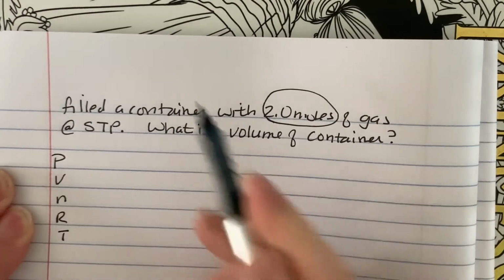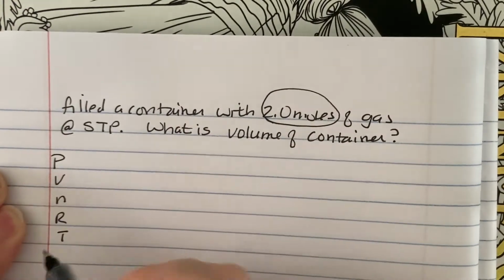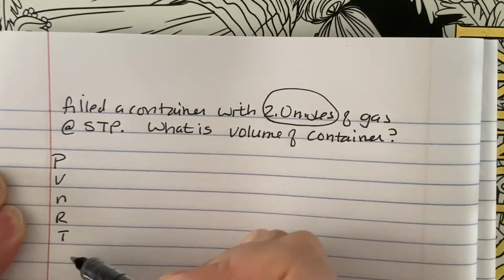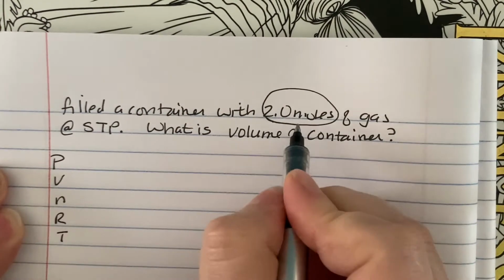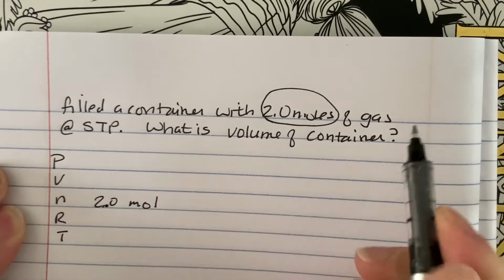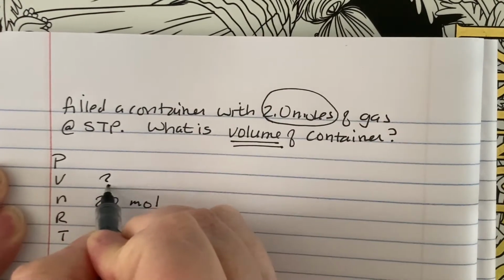Okay. I don't have partial pressures. So again, an indication that I'm going to use the ideal gas law. PV equals nRT. So I'm going to write that on the left side. Moles, 2.0 moles. Okay. Filled a container. What is the volume of the container? Question mark.